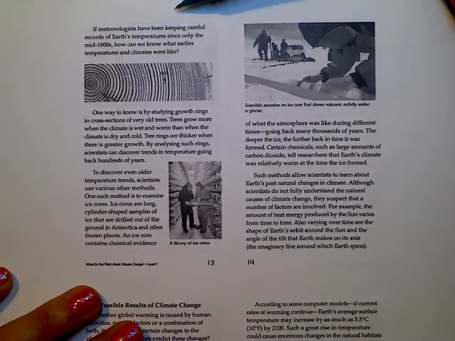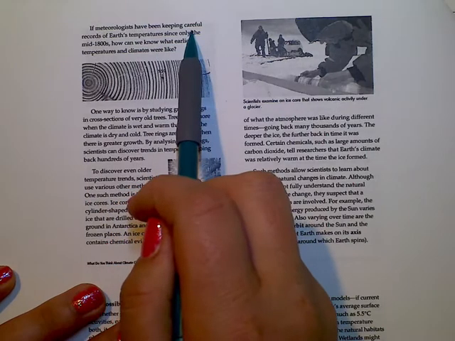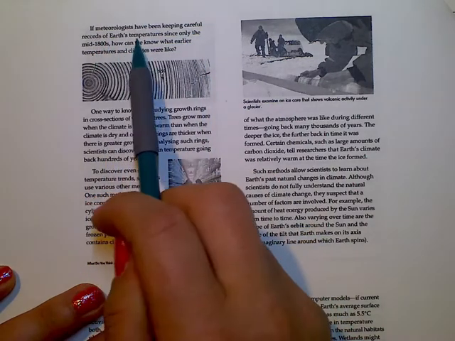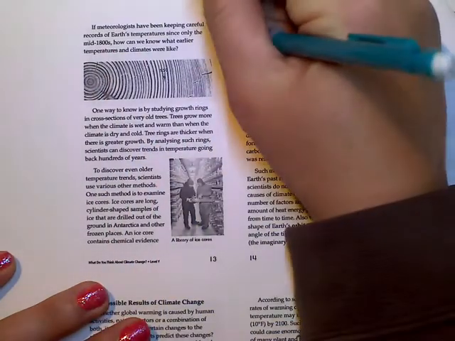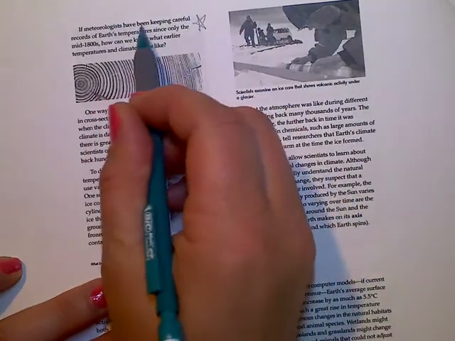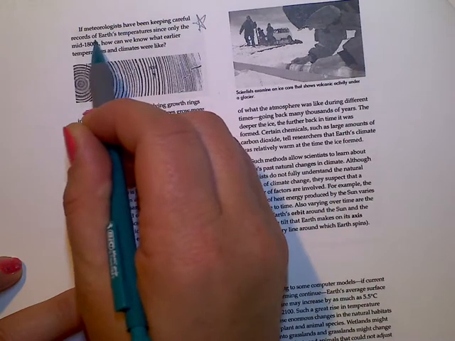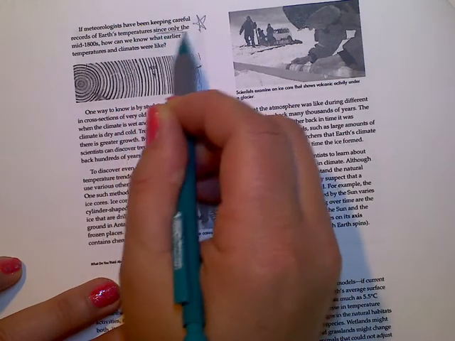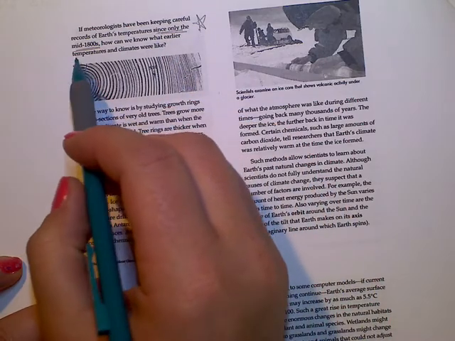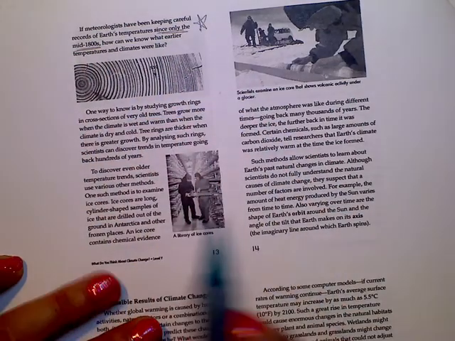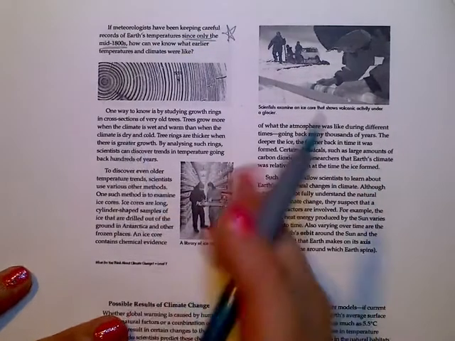If meteorologists have been keeping careful records of the Earth's temperature only since the mid-1800s, how can we know what earlier temperatures and climates were like? Thank you. This is what I wanted to know.